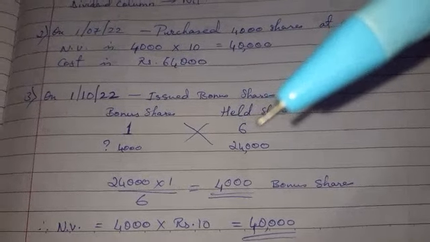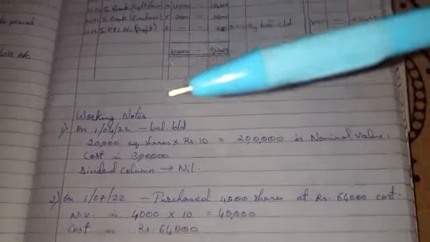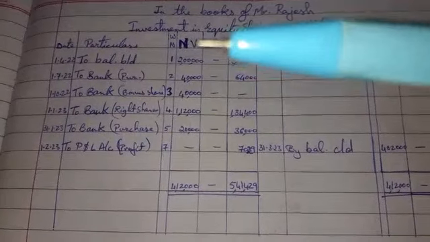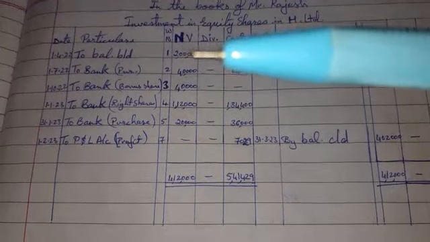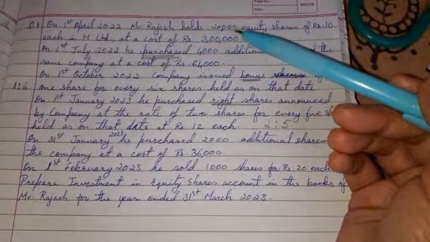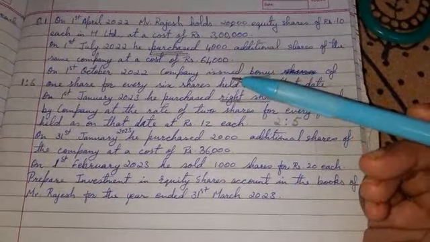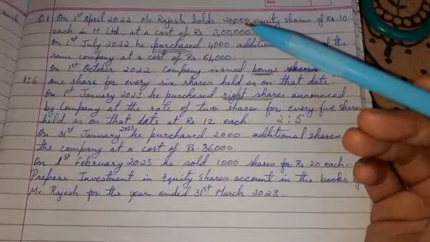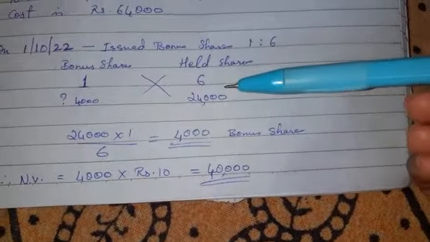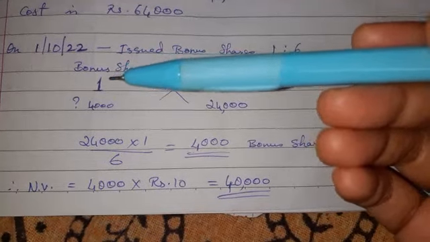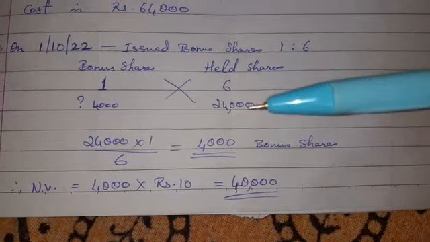So in this problem, how many shares are we holding right now? In the first case we had 20,000 shares. In the first transaction, Rajesh held 20,000 equity shares plus 4,000 additional shares he purchased, and then bonus was given. So how many equity shares are we holding? 20,000 plus 4,000, so a total of 24,000 shares Mr. Rajesh is holding.